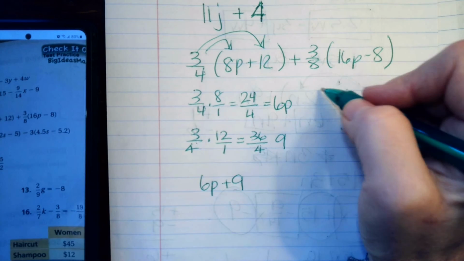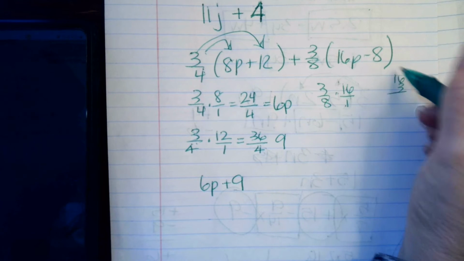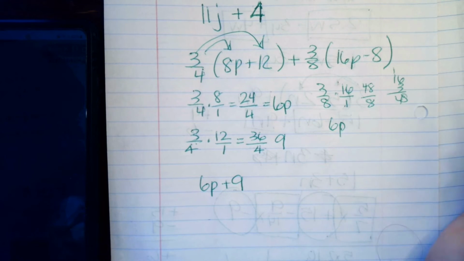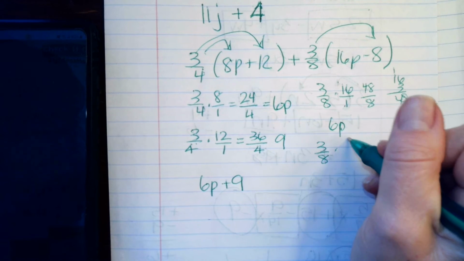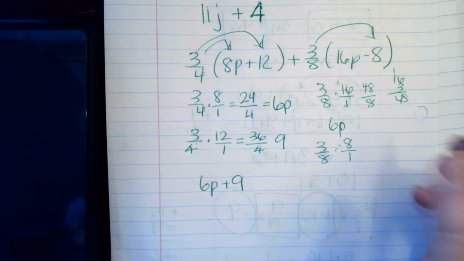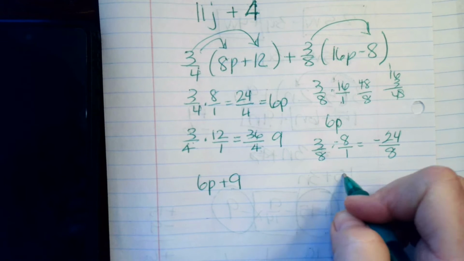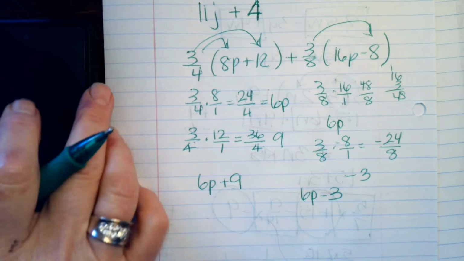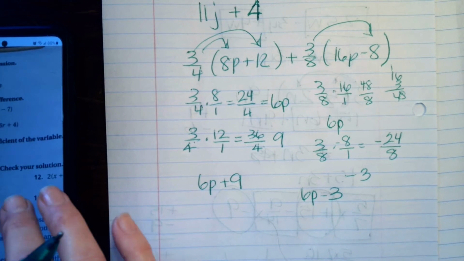and then this is going to be 3/8 times 16 over 1. 16 times 3 is 48 over 8, which is 6p. Okay. And then this is 3/8 times -8 over 1. So I know my answer is going to be negative 24/8, which is -3. So it's 6p minus 3. Do you have questions about that? I know that's a lot. Yeah, it still kind of makes sense in my head.